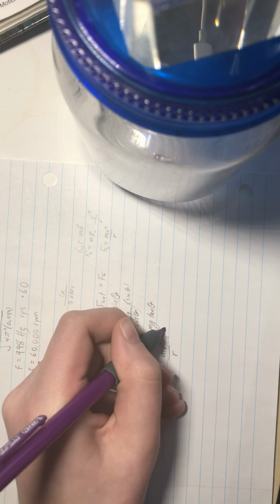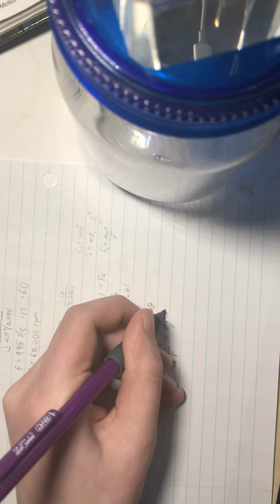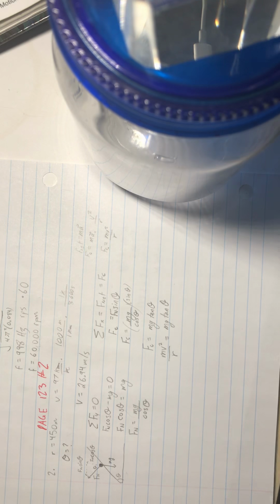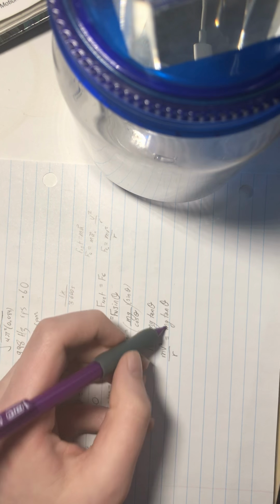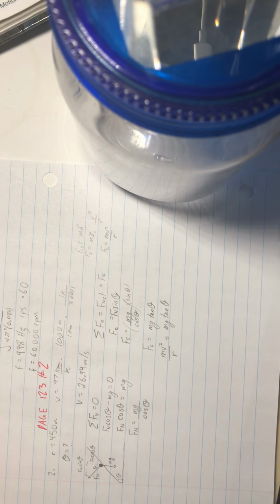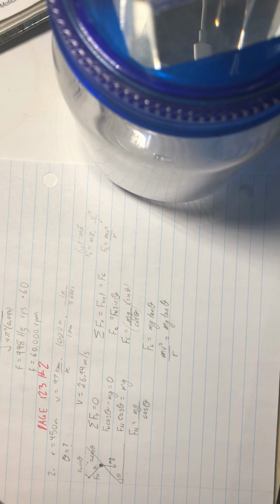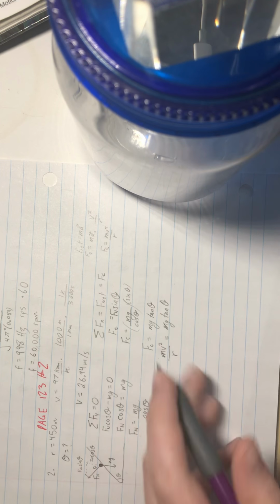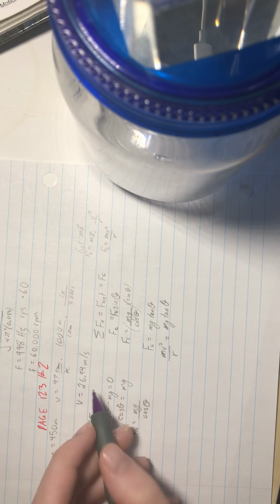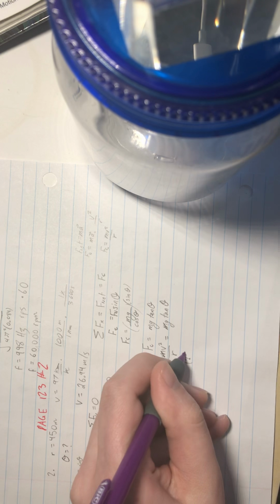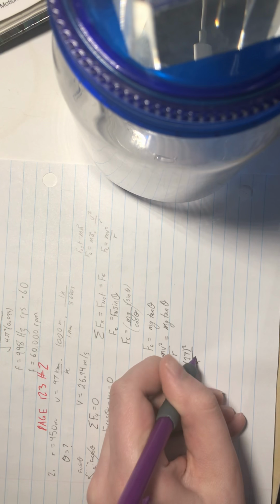I'm pretty sure this is a formula that our teacher will probably give, but I can't speak for anyone else. It's the centripetal force equation. Here we have a mass on each side, so this works out nicely because we can just cancel it out. Now, we do have every other value. We know that our speed is 26.94, so I'm going to write 27. 27 squared over r, and our radius is 450 meters.